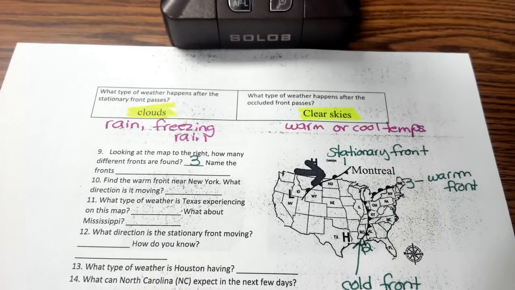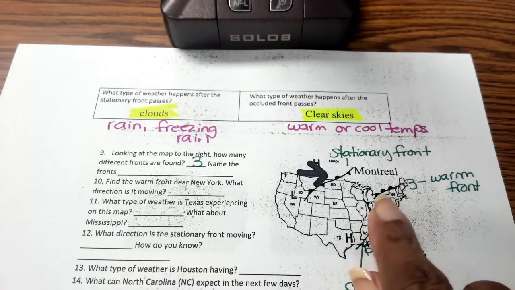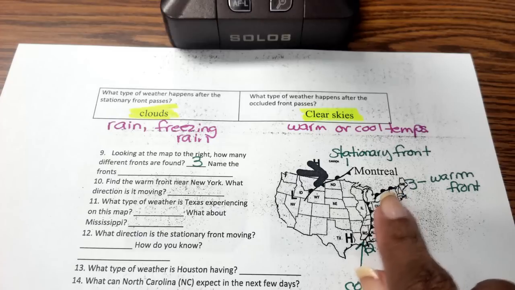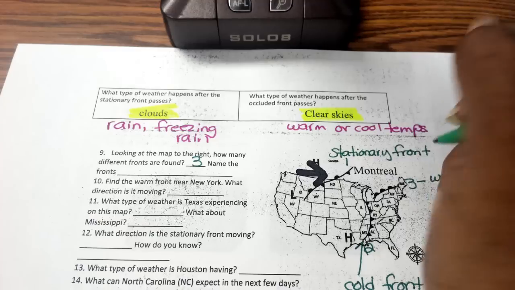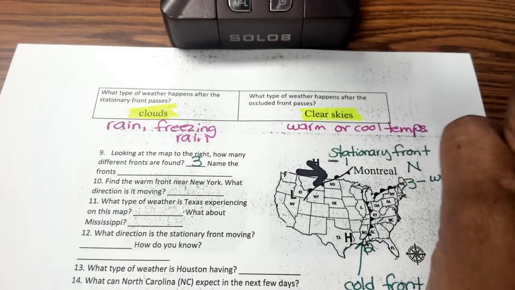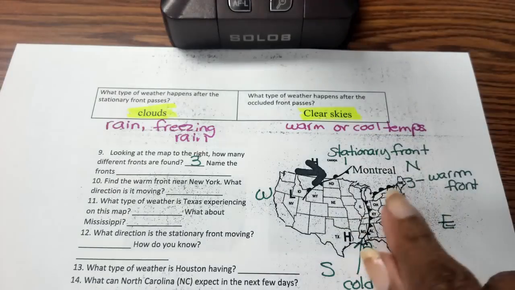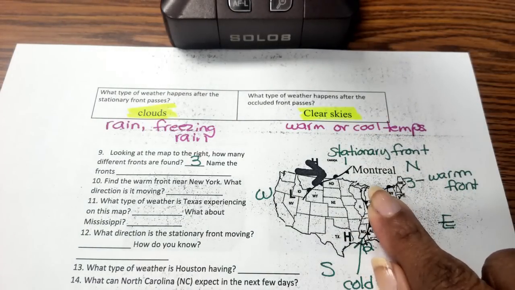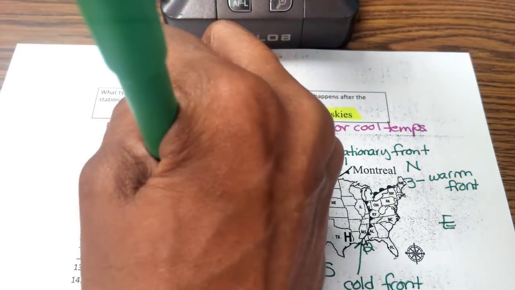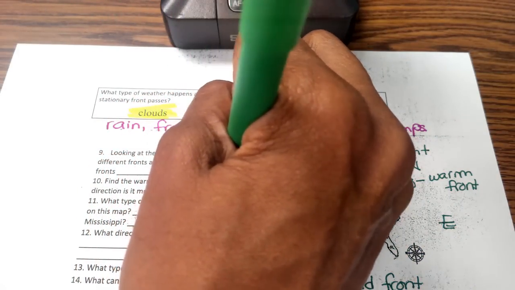All right, find the warm front near New York. This is New York. What direction is it moving? Remember, these little half circles, and here the triangles, tell you the direction that it's moving. So if we do never eat soggy waffles, this warm front is moving north and also slightly west. So we're going to say northwest.